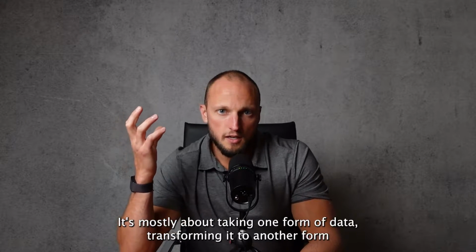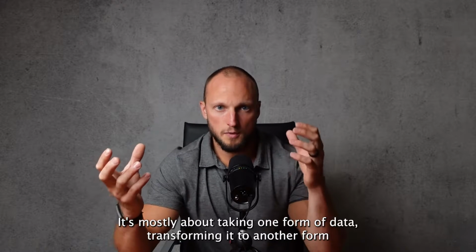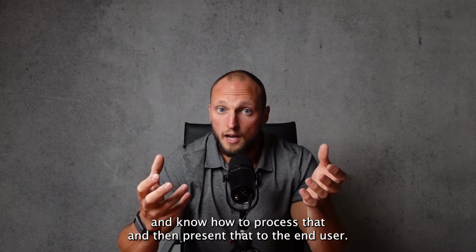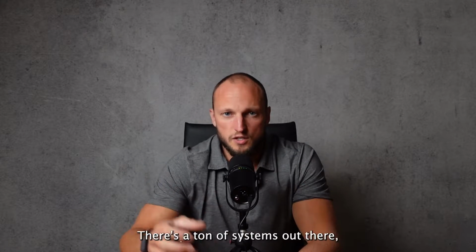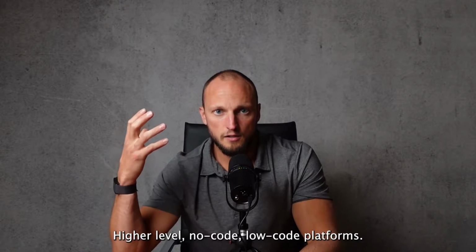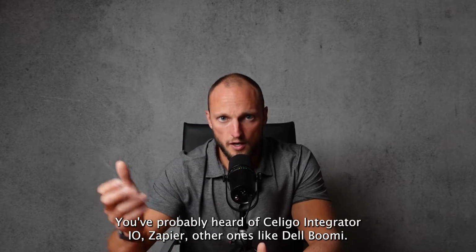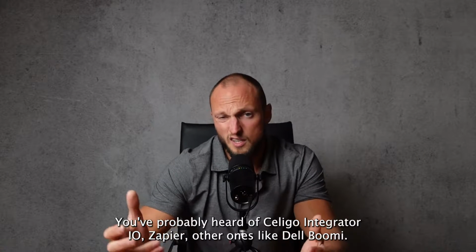It's mostly about taking one form of data, transforming it to another form so a different system will understand and know how to process that and then present that to the end user. There's a ton of systems out there, higher level, no code, low code platforms. You've probably heard of Celigo, Integrator.io, Zapier, other ones like Dell Boomi.